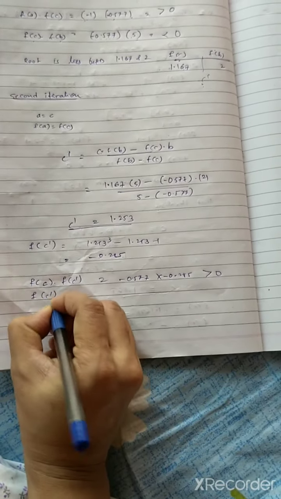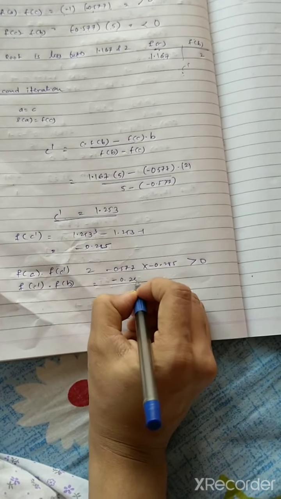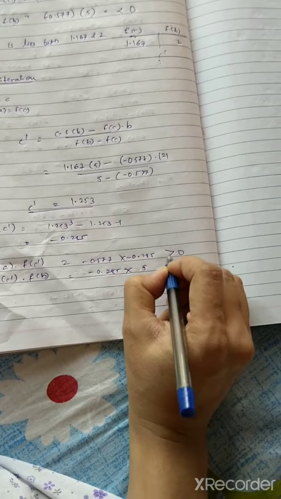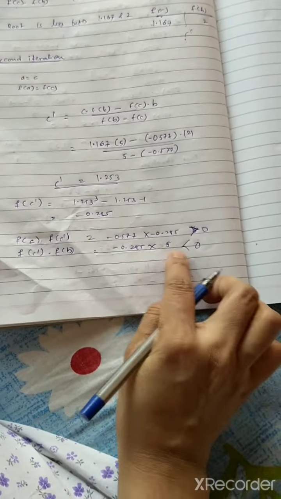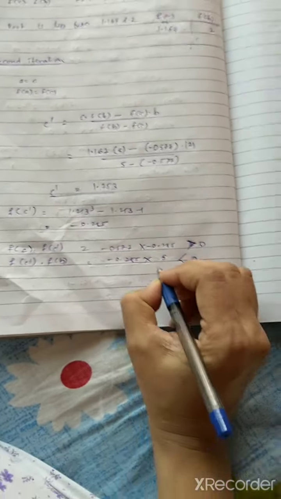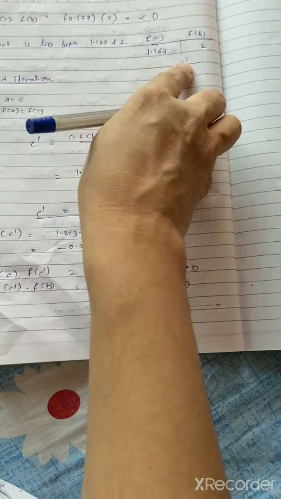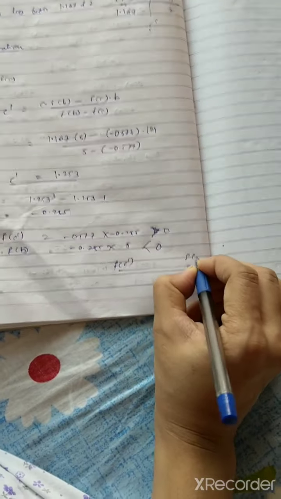Now f of c dash into f of b: -0.285 into f of b is 5. So this will be obviously less than 0. So root lies between what? f of c dash and f of b, right? So f of c skip हो गया, f of c dash आ गया. So root lies between c dash and b.